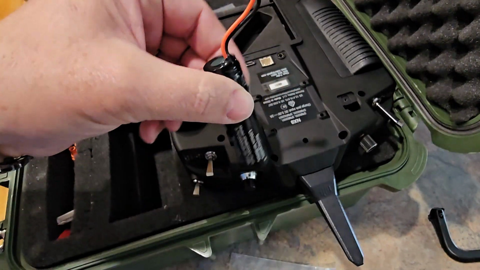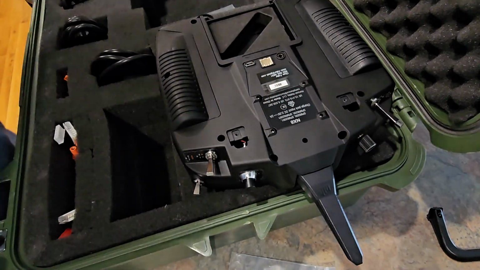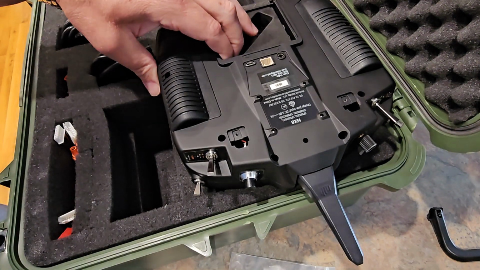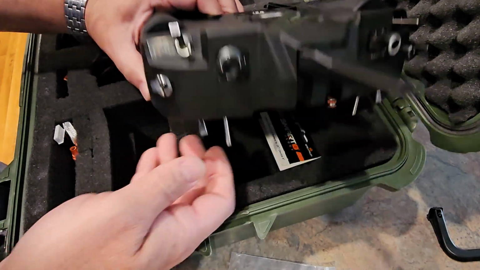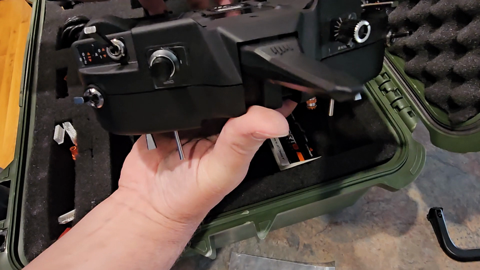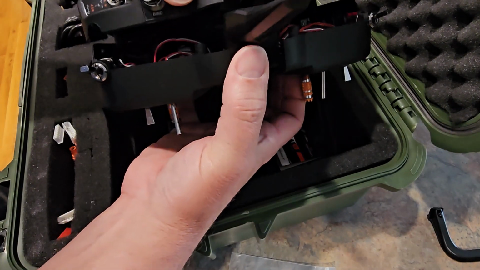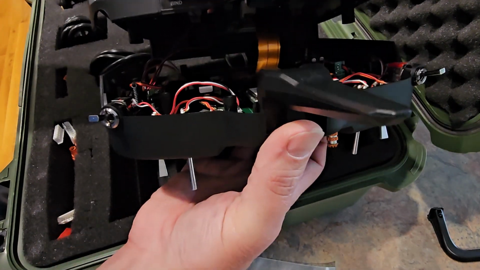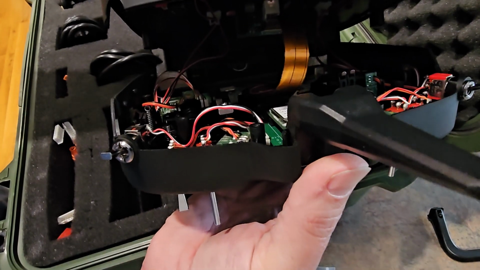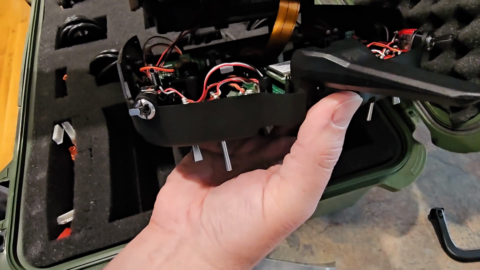Okay, now that we got the battery out, we'll set that aside. The battery is, like I said, one of the cables that makes it where you can't open this very far. But now I can open it a little further. You can see down inside there is like that big gold ribbon there and all kind of other stuff.